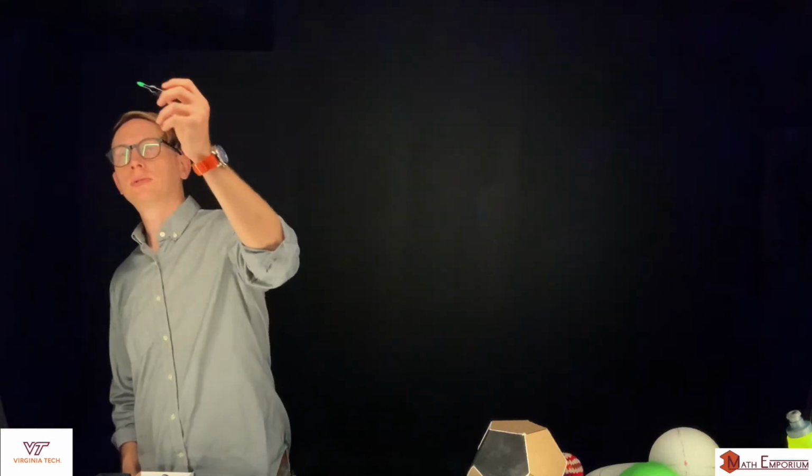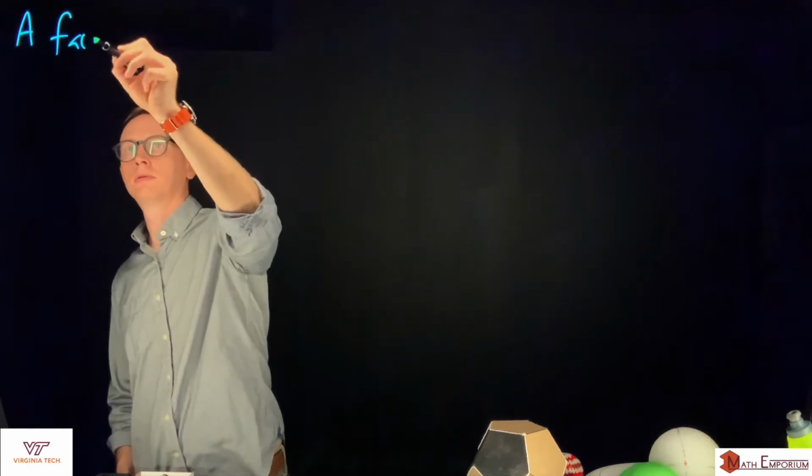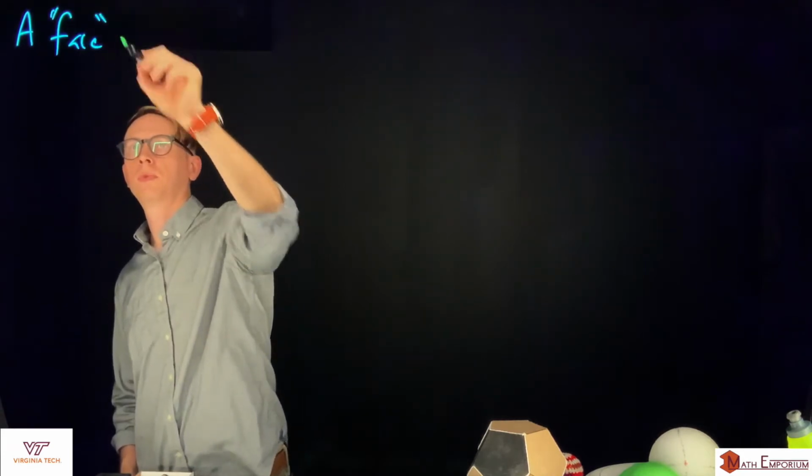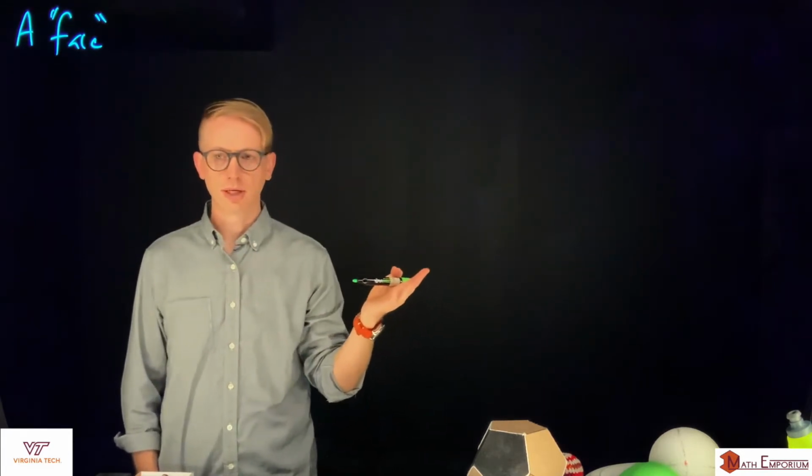Okay, so let's talk about the notion of a face. All right, so this is a new structure that's going to be an additional piece that comes with vertices and edges. And what happens is a face is not something you have until your graph is embedded.